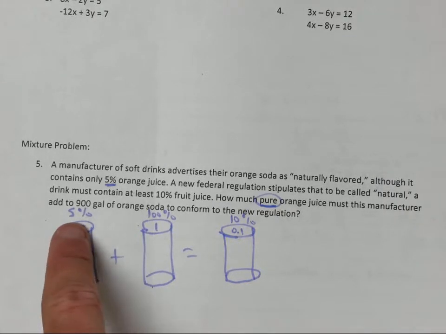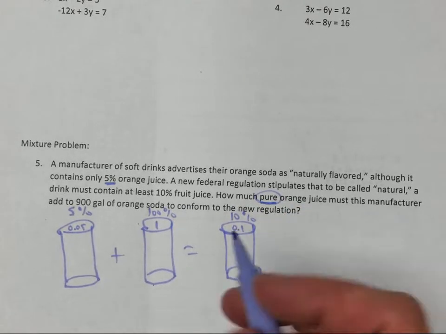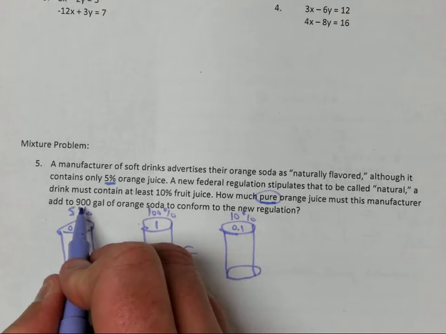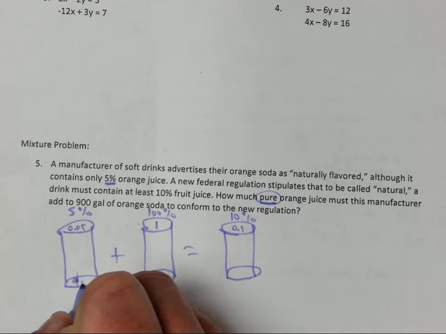Now the 5% went with the orange soda. It says how much pure orange juice? I don't know that. That's not pure, so I'm going to put an X right here. Must be added to 900 gallons of orange soda. That's the 5%, so I'm going to put 900 here.